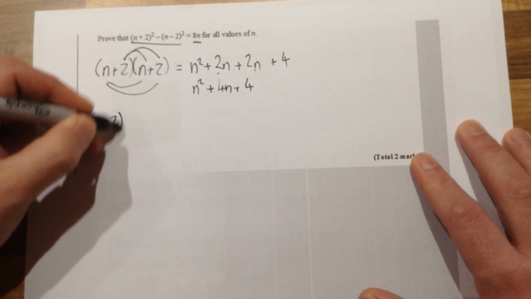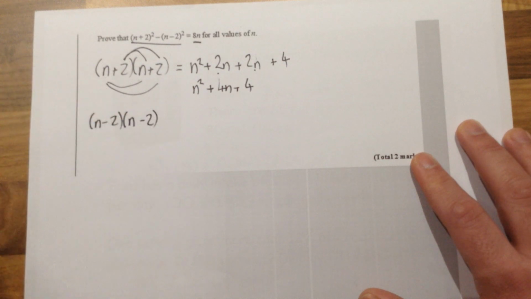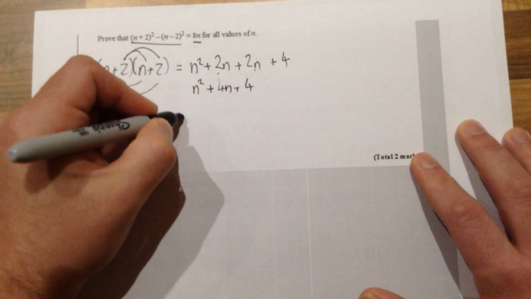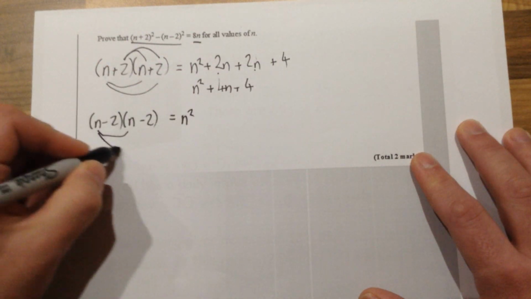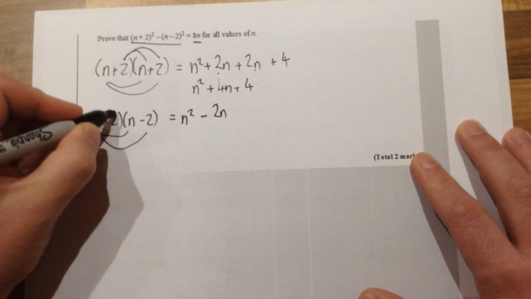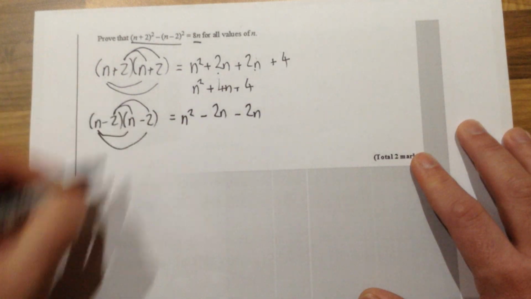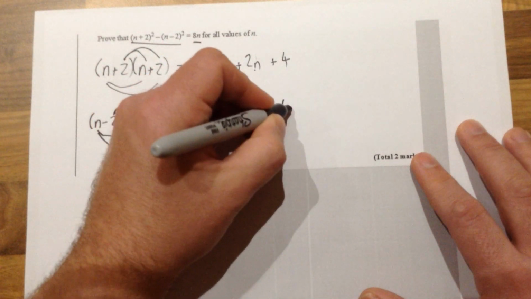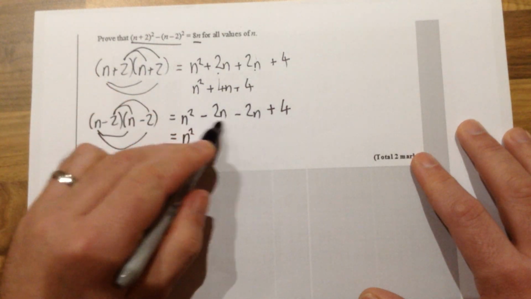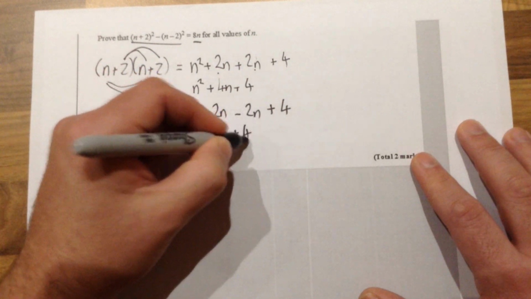So again, using the same idea, n minus 2. If I square it, it means times it by itself, so I get that. So let's multiply out these. n times n will give me n squared. n times minus 2 gives me minus 2n. Minus 2 times n gives me minus 2n. And then minus 2 times minus 2 gives me plus 4. Simplifying that a little bit will give me n squared, take away 2n, take away another 2n, so minus 4n, plus 4.